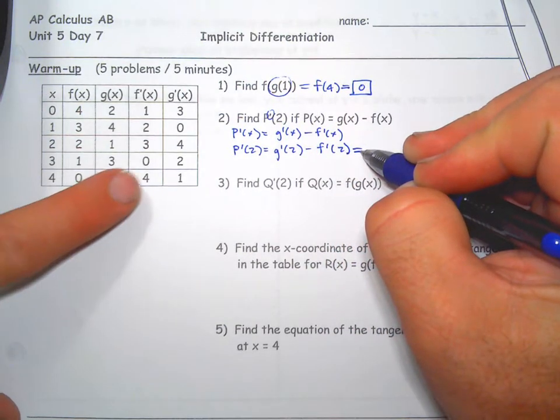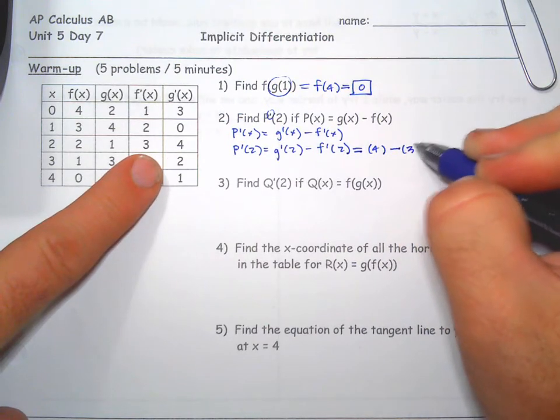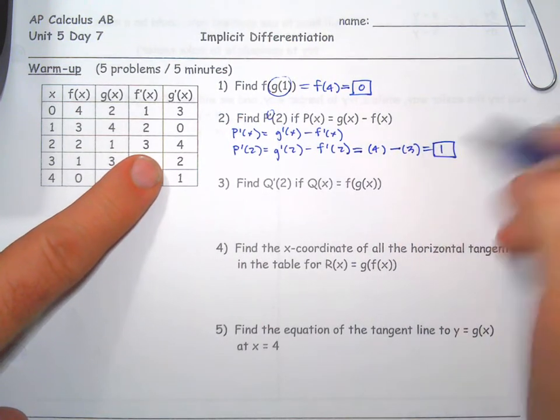g prime of 2 is 4. f prime of 2 is 3. So the answer is 1.